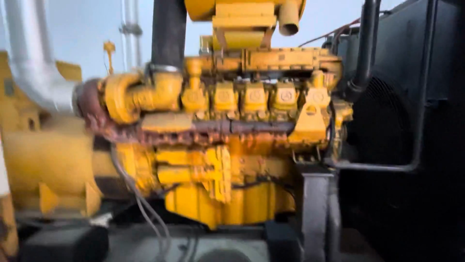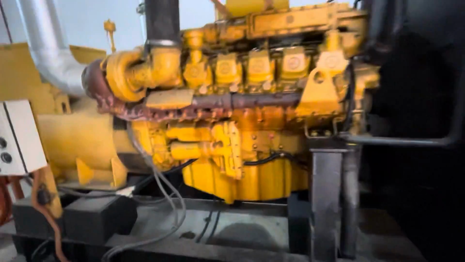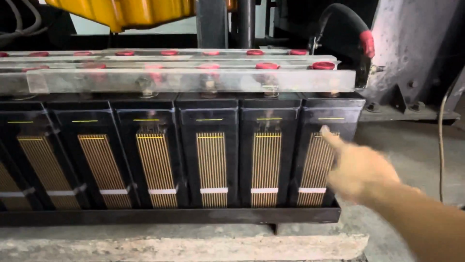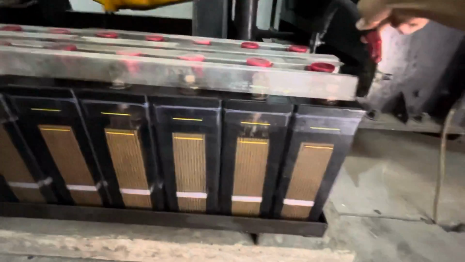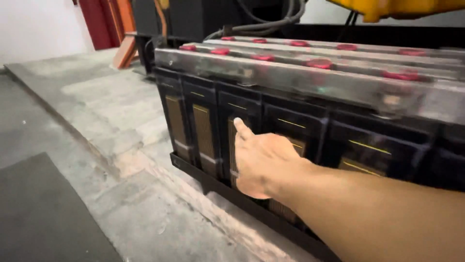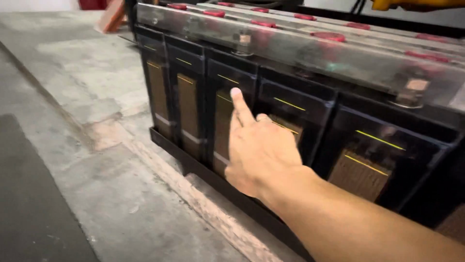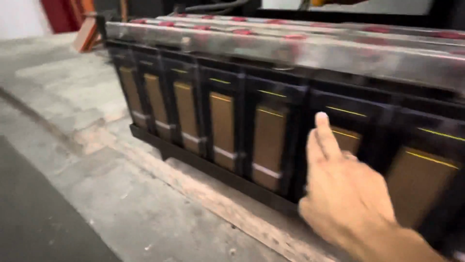Alright, here we come, the genset. The genset has some engine oil leaking. First of all, let's check the battery. Termination has Vaseline, quite tightened. The deionized water level is in good condition. A little bit dropped from the highest level, still okay, maintaining a good level.